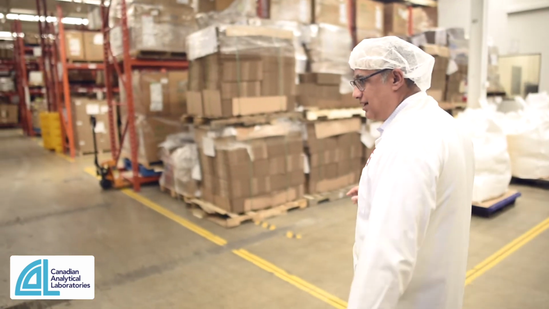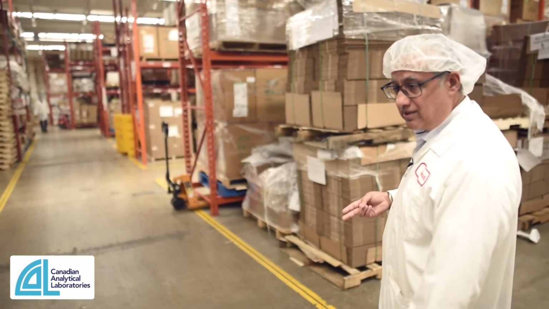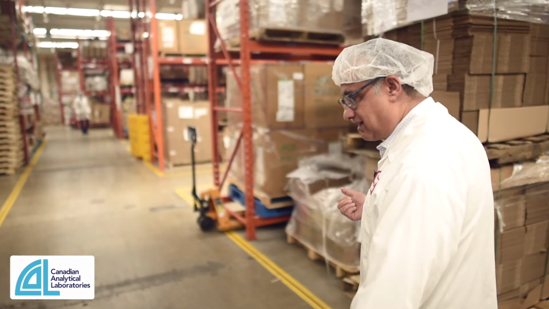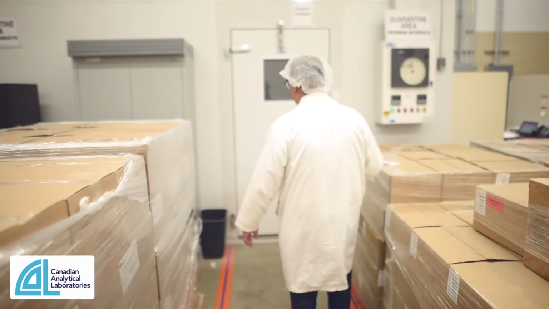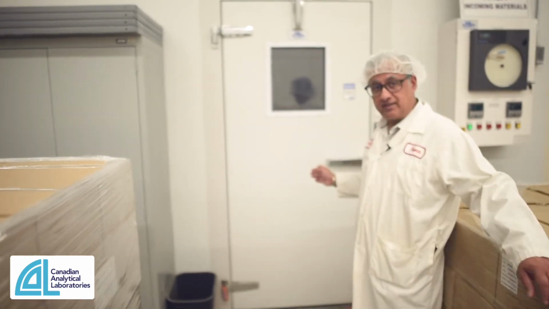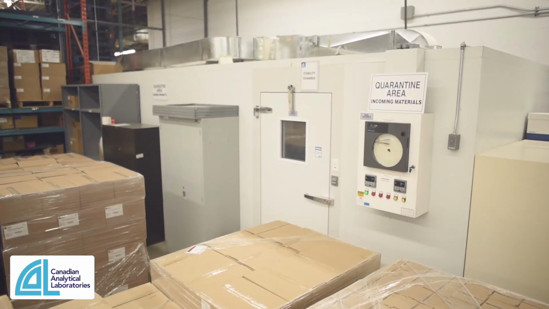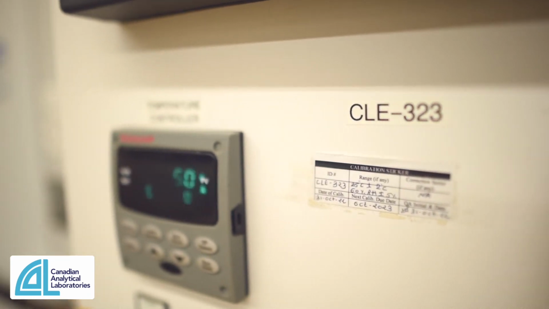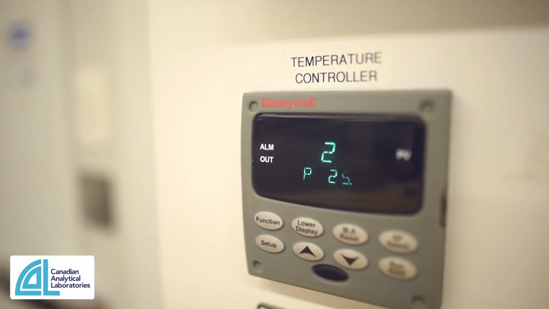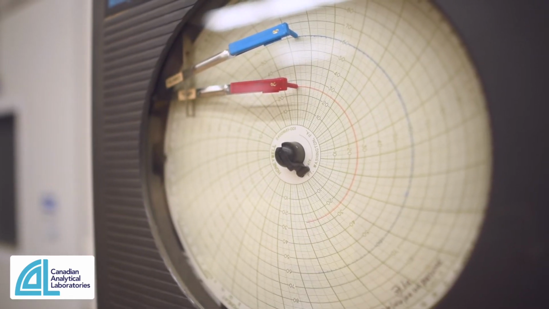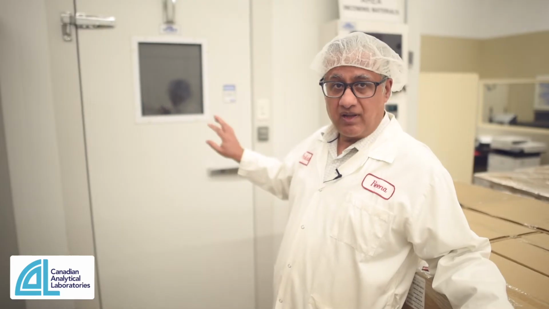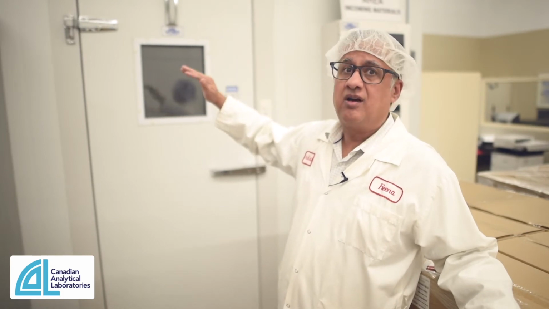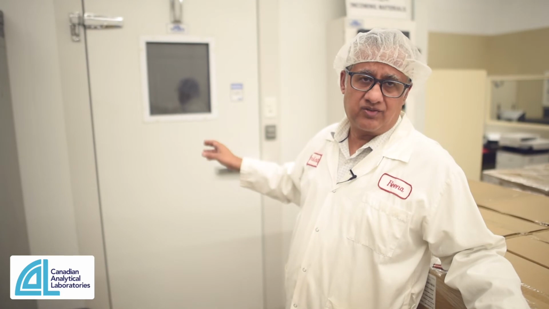So you'll see here 2 walk-in chambers for real-time studies, accelerated conditions, and intermediate conditions. This is for real-time studies, and it's hooked up with automated alarms so that in case there's an excursion, a member of the quality team will be able to be notified and to take appropriate action where necessary. It's a walk-in chamber, and we have an identical chamber on the other side of the wall, which serves as redundancy in case this particular one goes down.